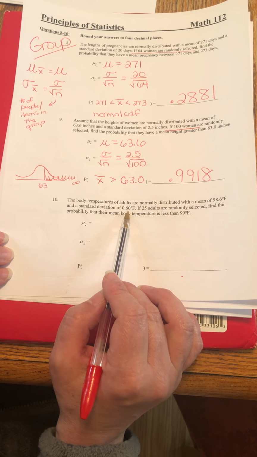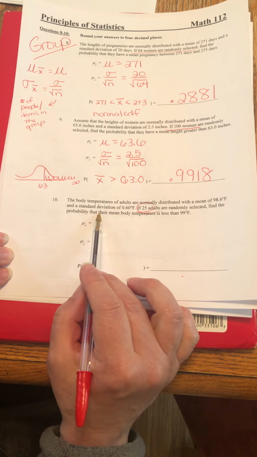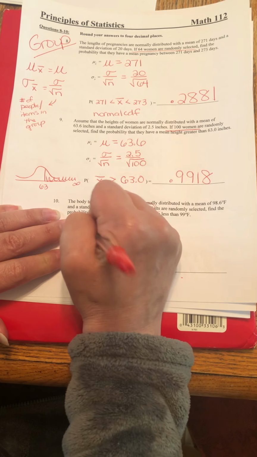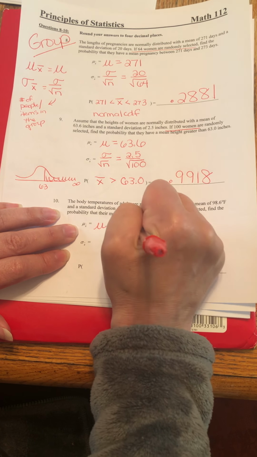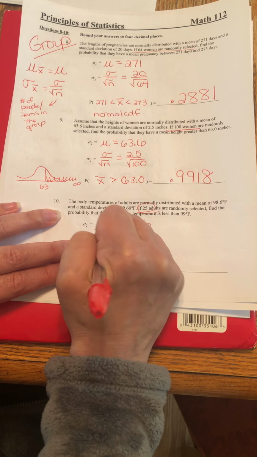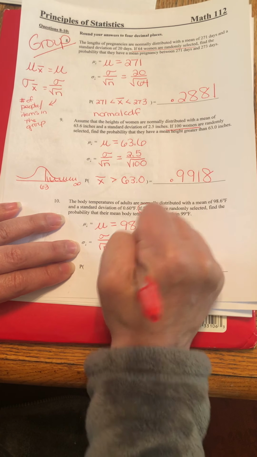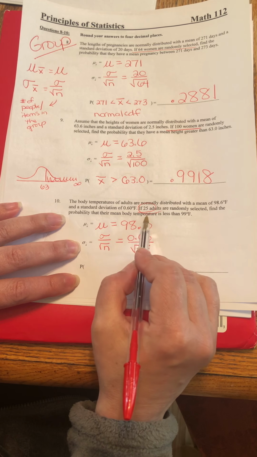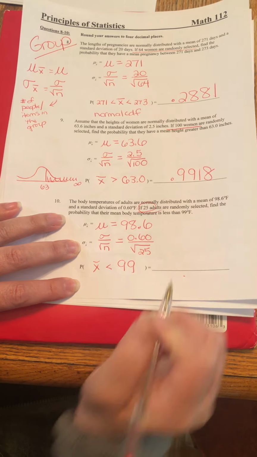And number 10, the body temperatures of adults are normally distributed with a mean of 98.6 and a standard deviation of 0.60. 25 adults are randomly selected. Find the probability that their mean body temperature is less than 99 degrees Fahrenheit. The mean of the group equals the mean of the population, which is 98.6. The standard deviation of the group equals the standard deviation of the population divided by the square root of n, which is going to be 0.60 divided by the square root of 25. And I want the probability that their mean body temperature is less than 99.